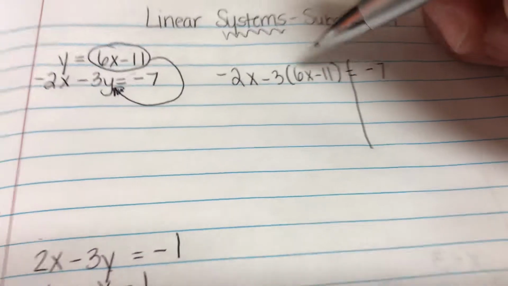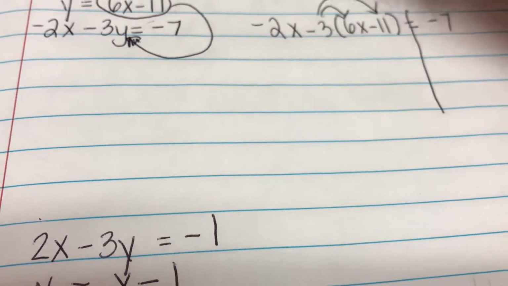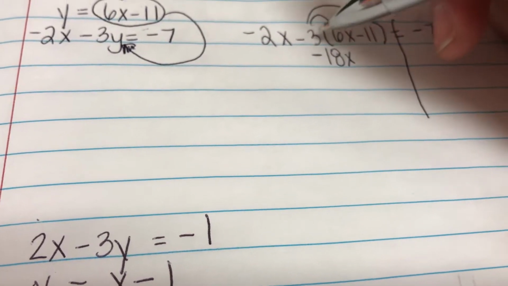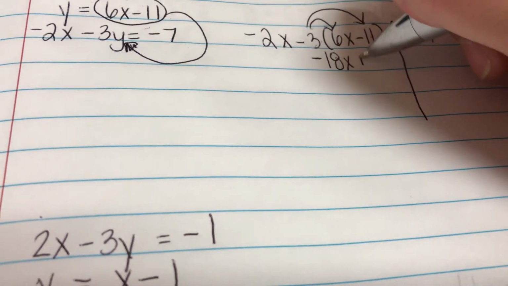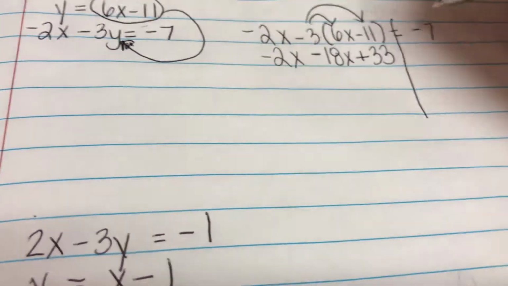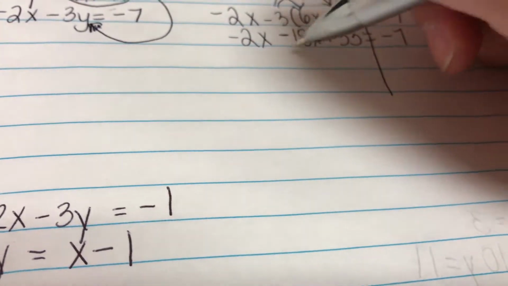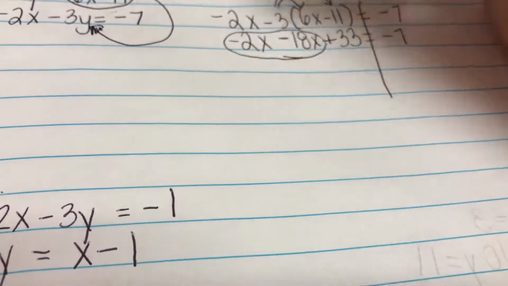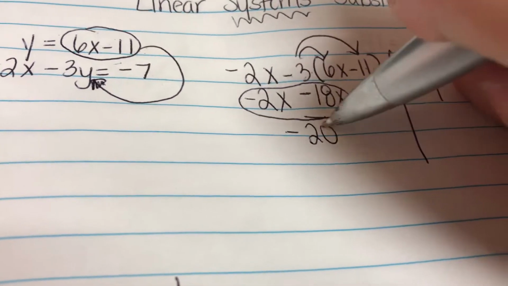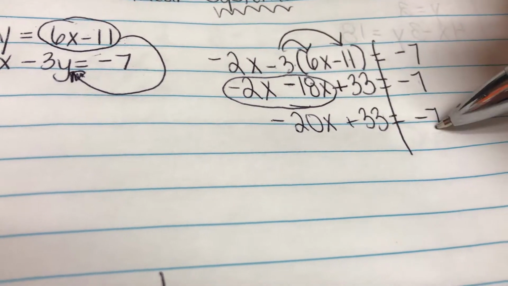I see distributive property first. So I'm going to do my 3 here, and that's not just any 3, that's a negative 3. So negative 3 times 6 is going to give me negative 18x's. Negative 3 times negative 11 is going to give me a positive 33. And I'll bring everything else down: negative 2x and my negative 7. Now, I think about combining like terms. I'm going to be able to combine these because they have x's. This does not. So if I combine those together, I'm going to get negative 20x plus 33 equals negative 7. So I just brought that down and I brought that down.